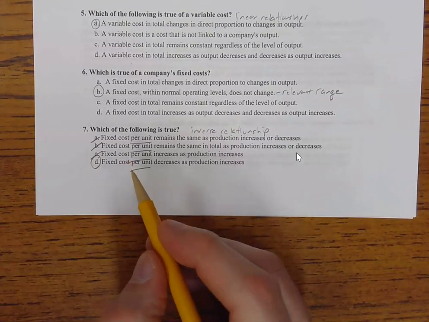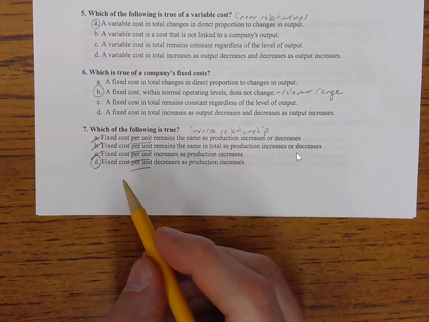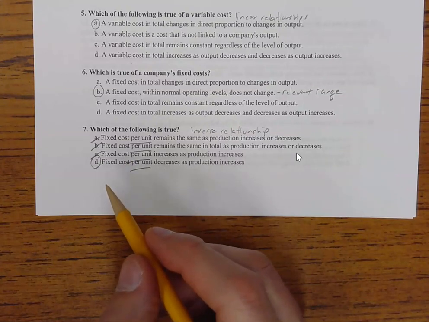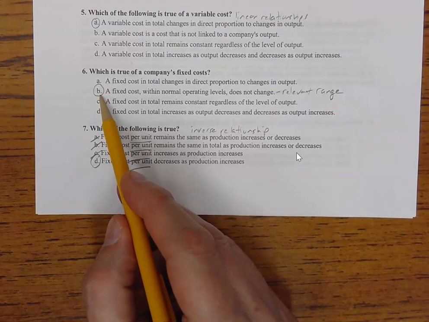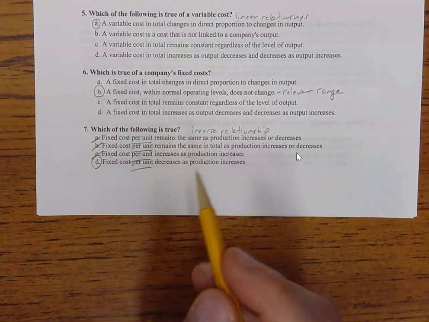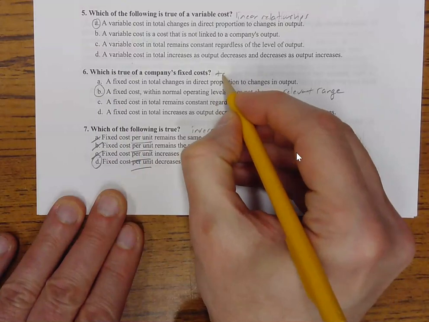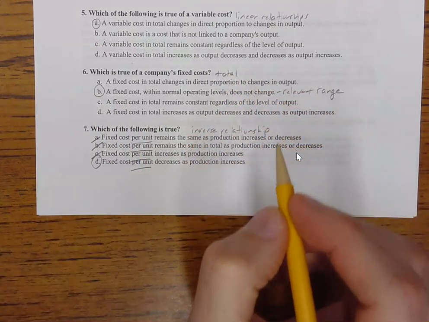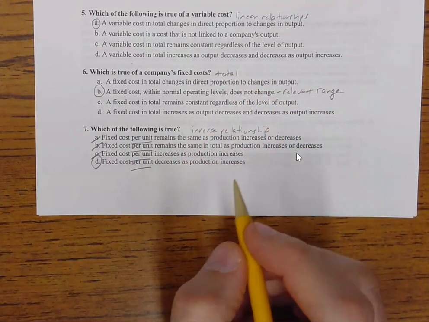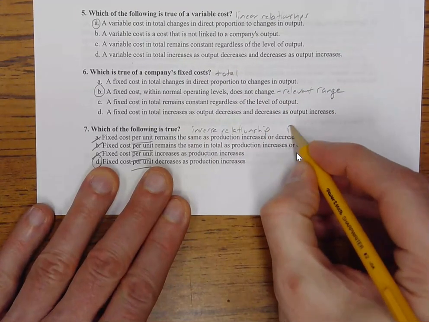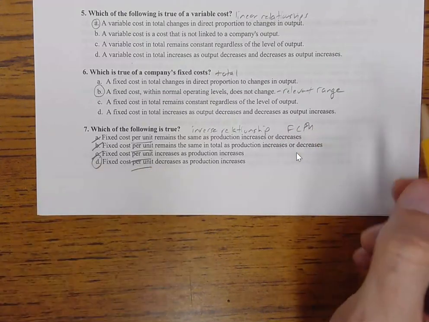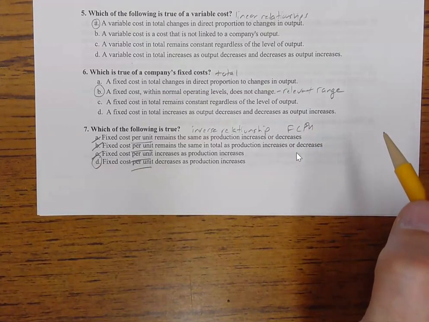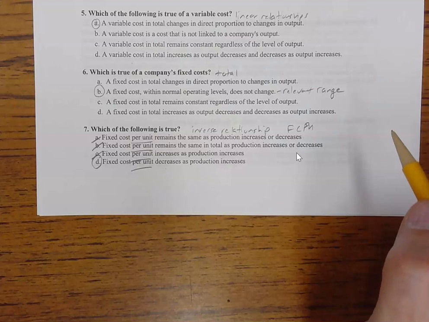I want to warn you right now. Students typically do a pretty good job with this right here. Fixed cost in total. Go ahead and jot that down. But when we're talking about fixed cost per unit, students have some level of difficulty with that.